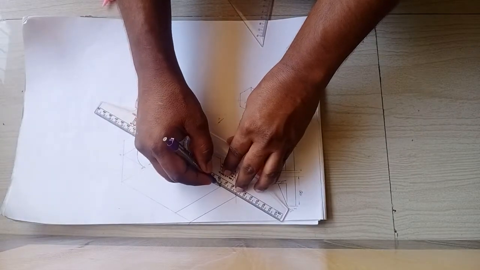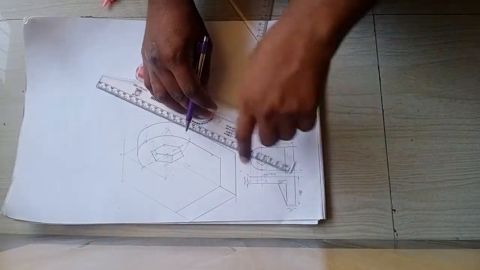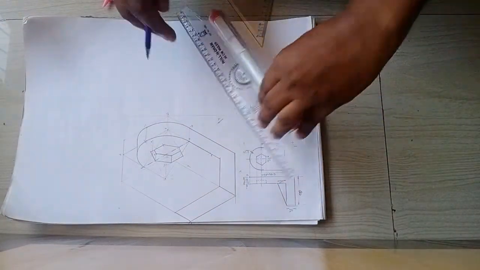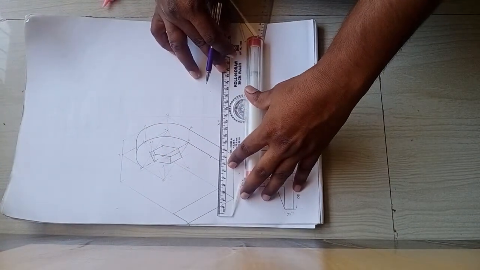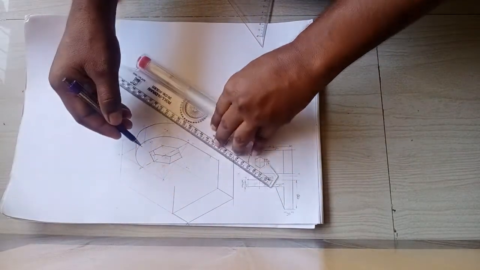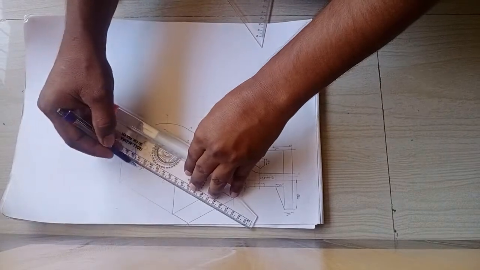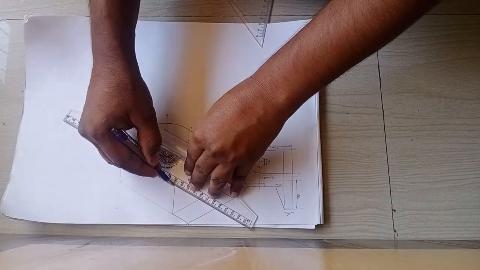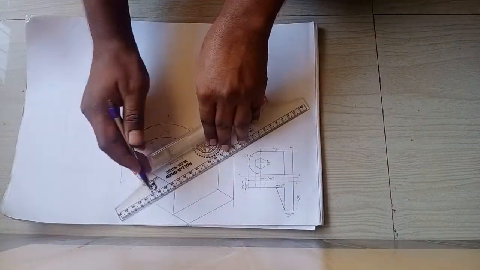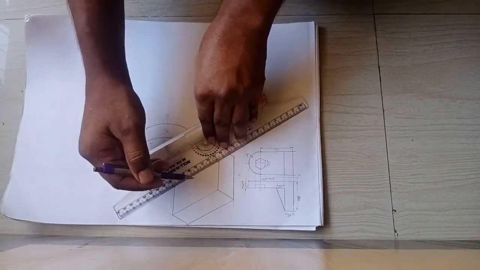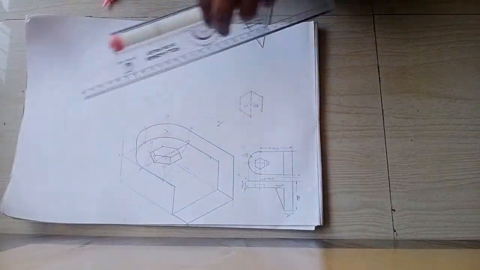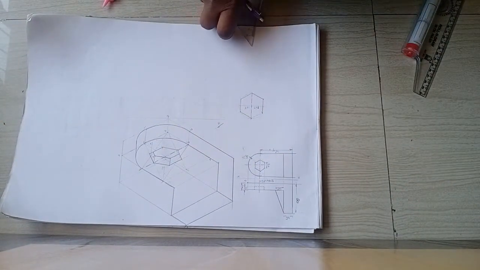Then this corner will be dark because in the front view there is a dark line, so parallel to this again dark. Then parallel to this line draw the dark line, and again parallel to this width it should be dark. Now this should be dark, but here a rib is given, so that's why I'm taking it as a front line.